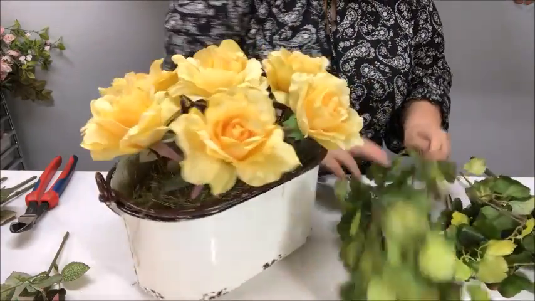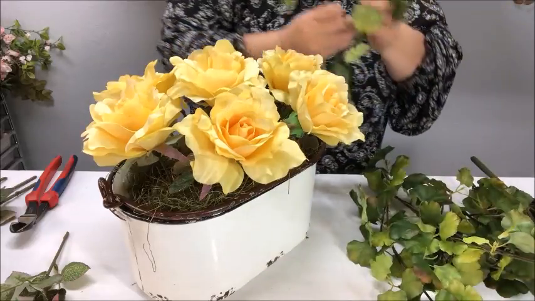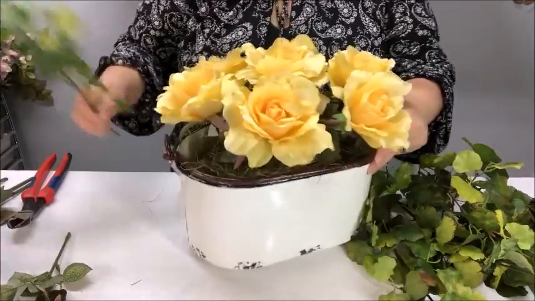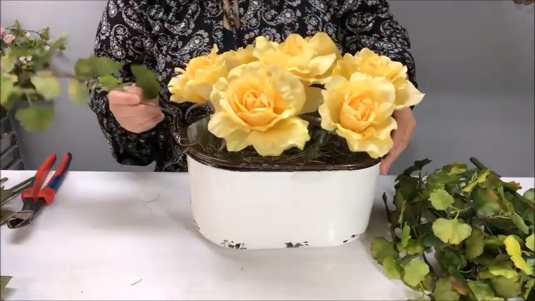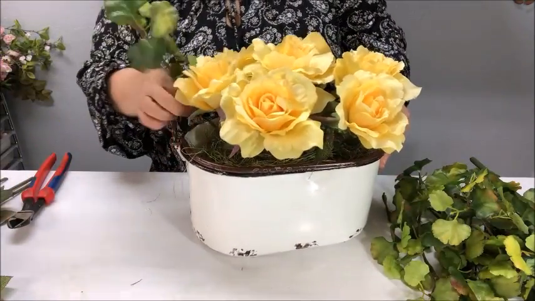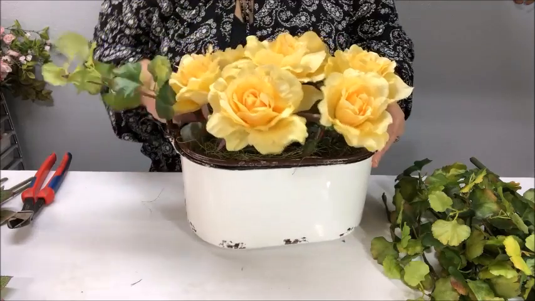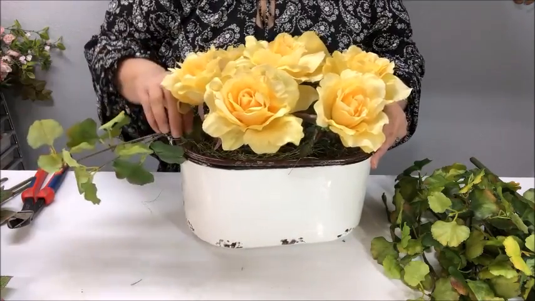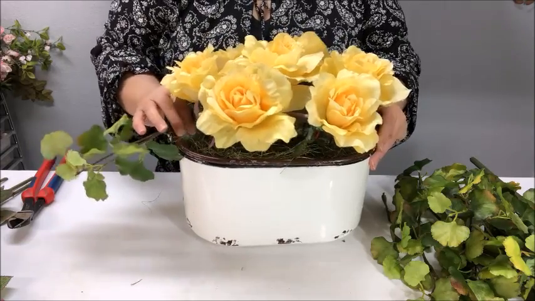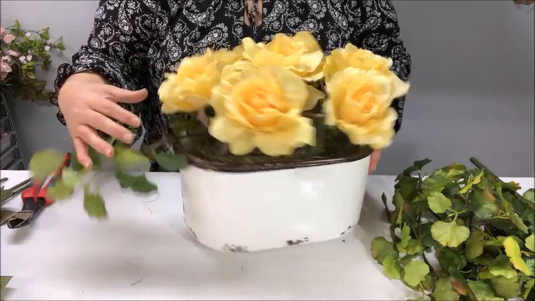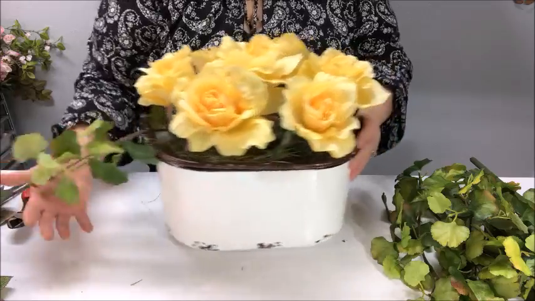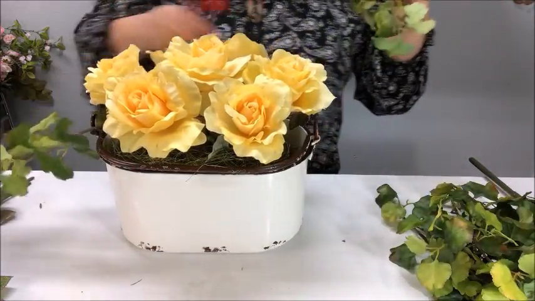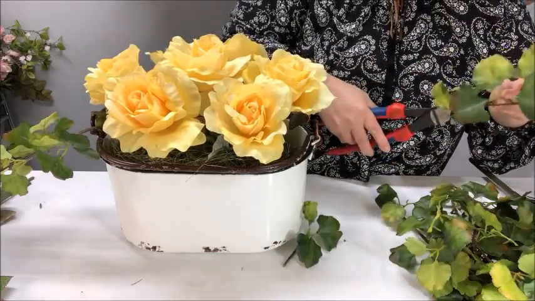So let's turn it into a swag arrangement. I'm going to take one of these long bits, just trim it a little bit because I don't want it to stick out too far. And I'm going to just slide it in there and bend it out just a little bit, just so that it's not sticking straight out, because you know, if it was growing out of a pot, it would come out, but then it would just kind of go down a little bit, you know, nature, gravity pulling it down just a little bit. I'm going to trim this one as well.